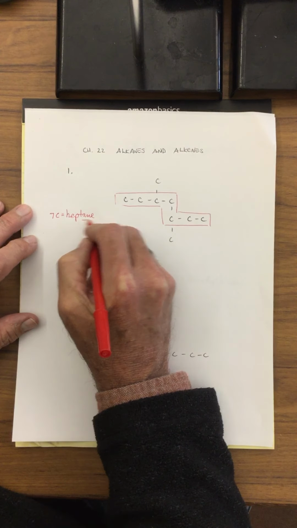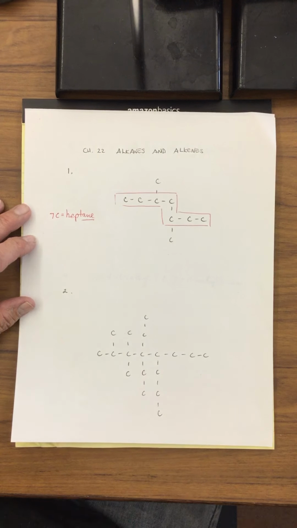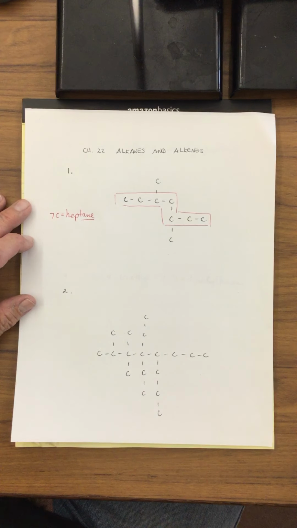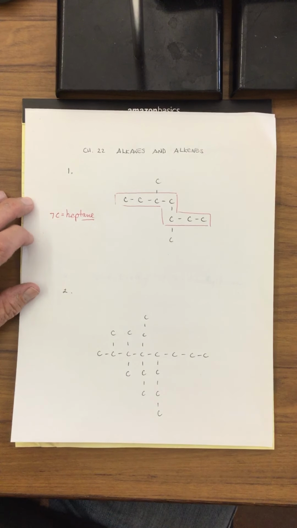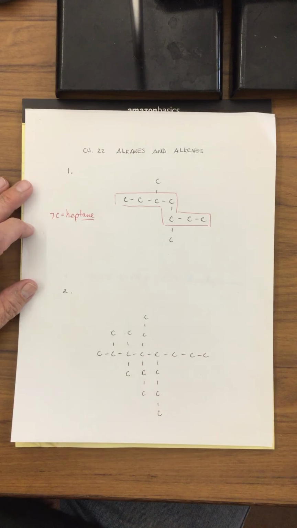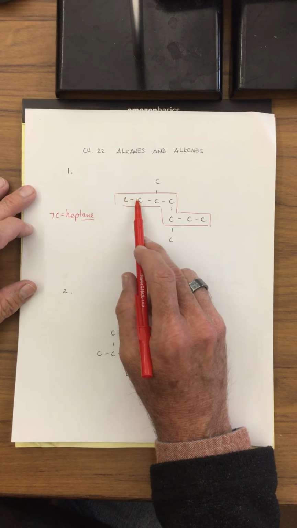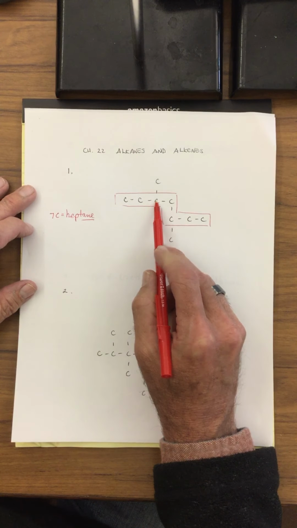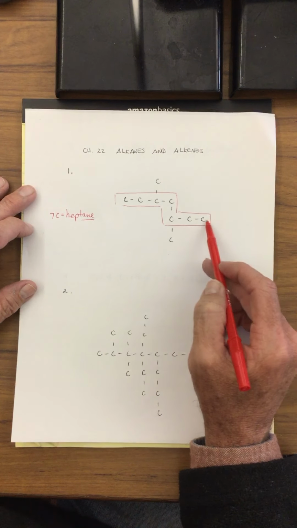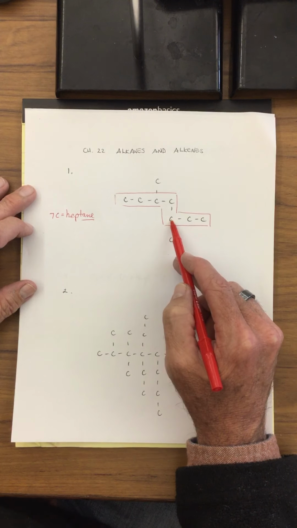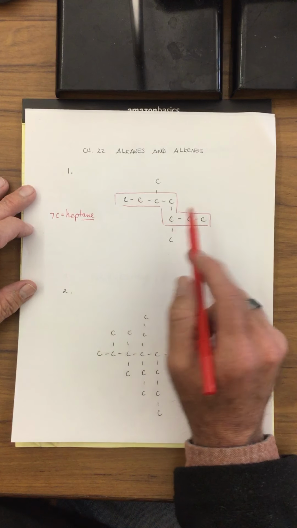Again, all parents are going to end in A and E. So now what I need to do is number these in the direction in which the side groups, or my alkyl groups, are going to get the lowest number. If I start here with 1, it's going to be 1, 2, 3, 4, 5, 6, 7. If I go this way, it's going to be 1, 2, 3, 4, 5, 6, 7.